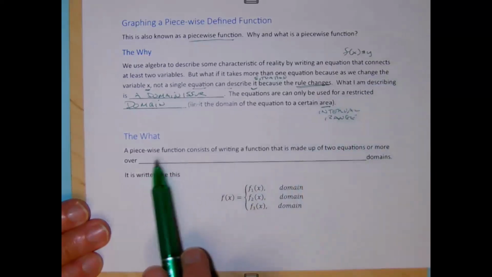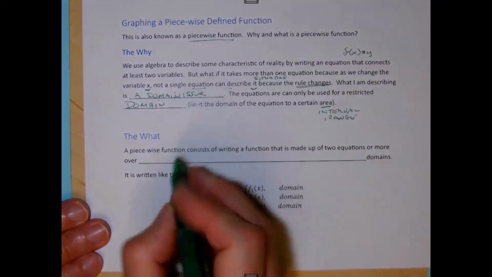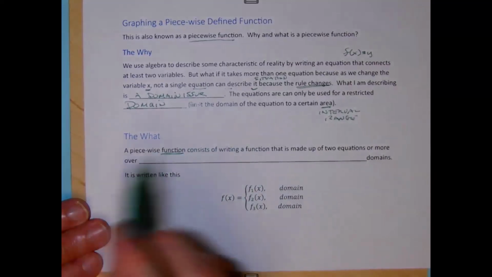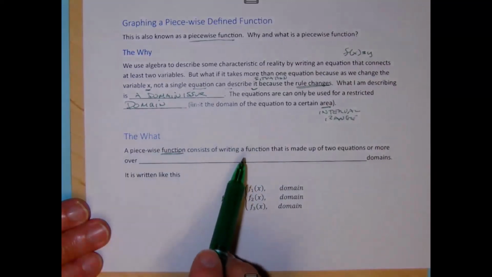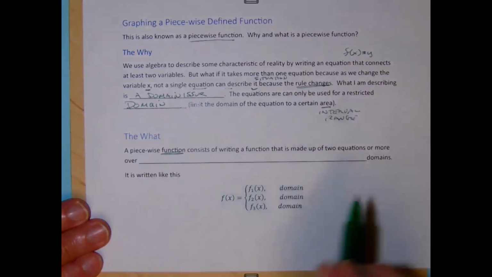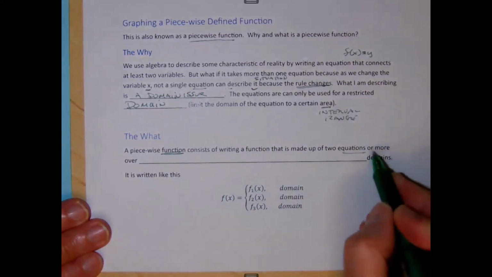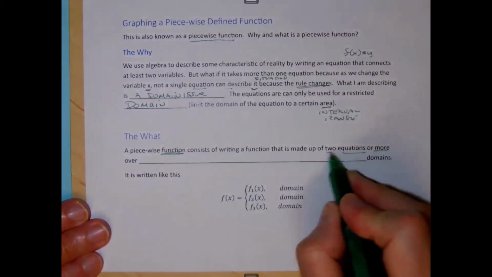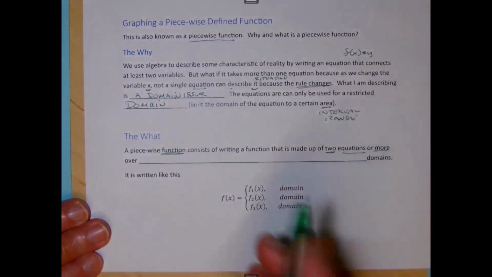So a piecewise function, again, I can't emphasize this part enough, it has to be a function, consists of writing a function that is made up of two equations, each one of them functions, or more. So you have to have at least two, but you can have more.